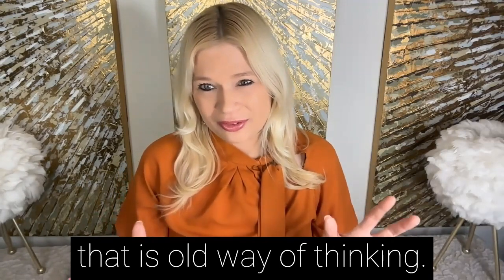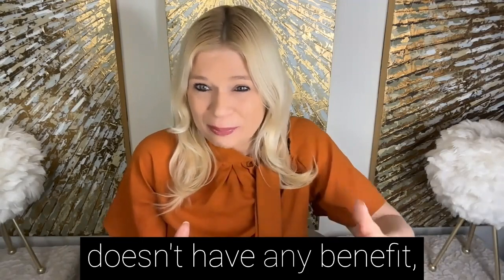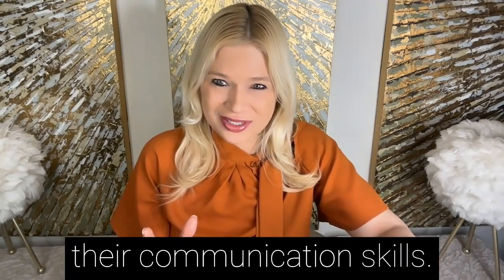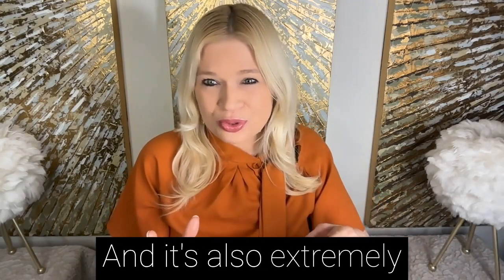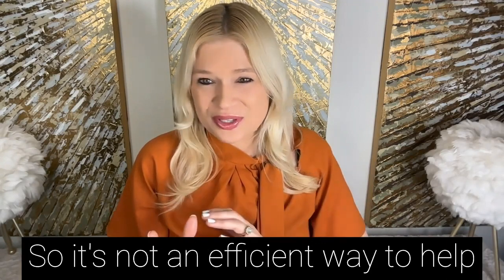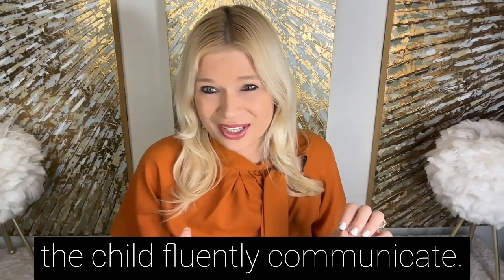That is the old way of thinking. That way of thinking simply doesn't have any benefit, the research indicates, when it comes to improving their communication skills. And it's also extremely challenging and effortful for many children with autism. So it's not an efficient way to help the child fluently communicate.